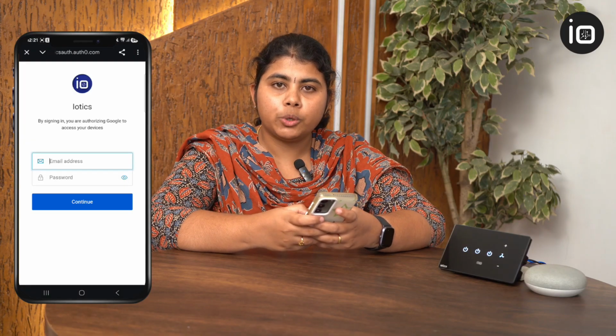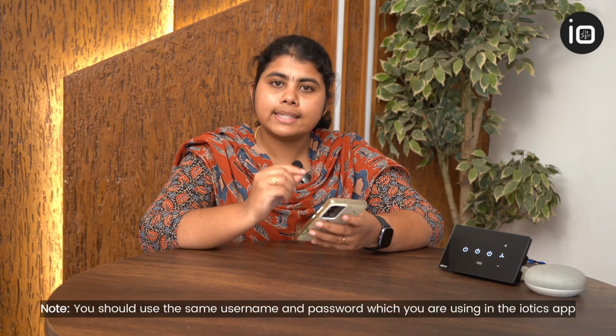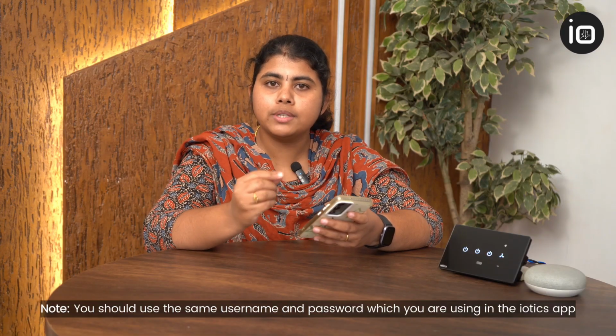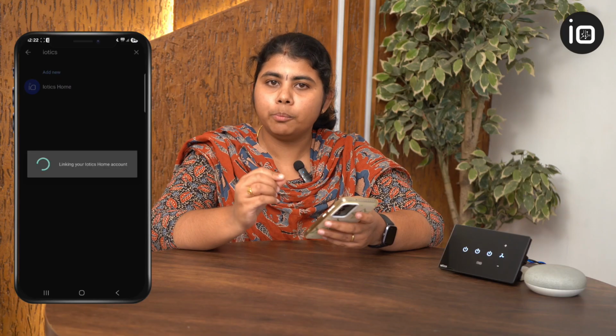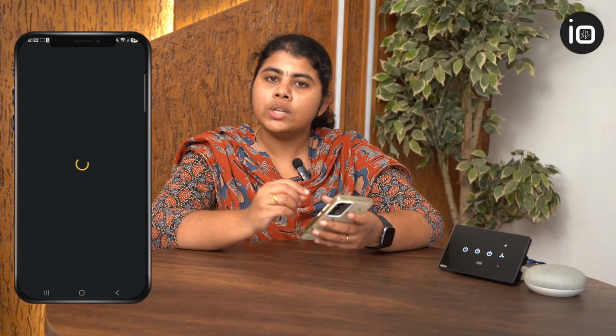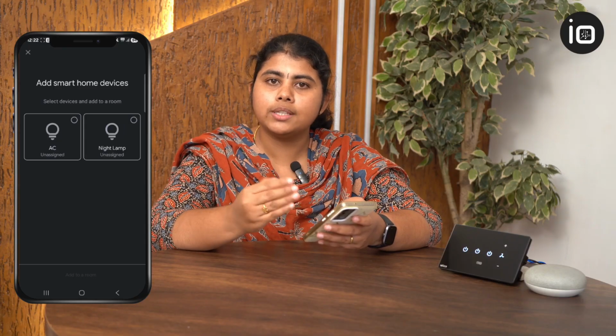Now sign in with your Iotics username and password and then click Continue button. Note, make sure you enter the same username and password which you used in the Iotics app. If you don't remember your password, go to the Iotics app and choose Forget Password option and reset it. Then come back to the Google Home app and continue. When you see the message linking with your Iotics Home account, wait a moment until the devices sync. Once syncing is complete, you can see all the switches which are in your Iotics account.